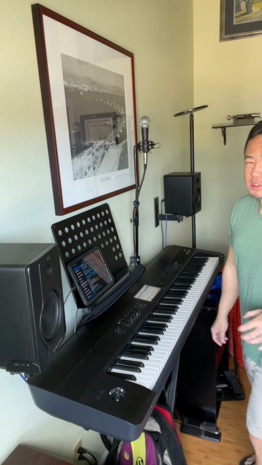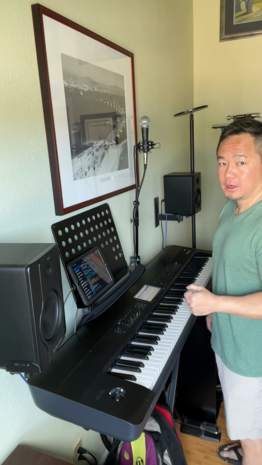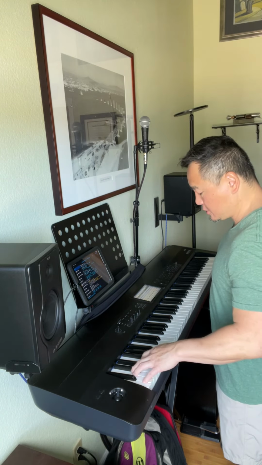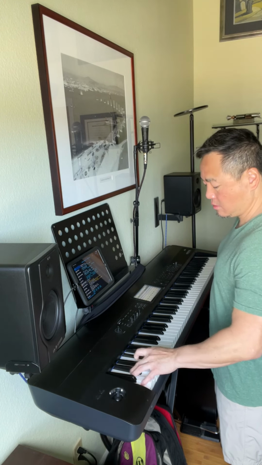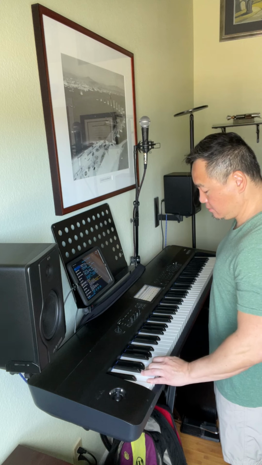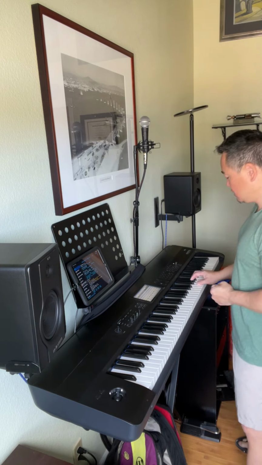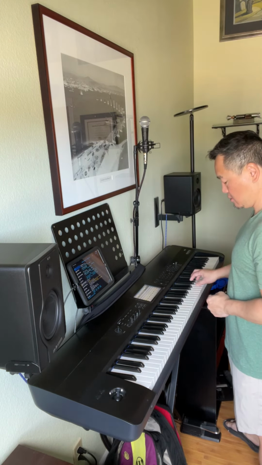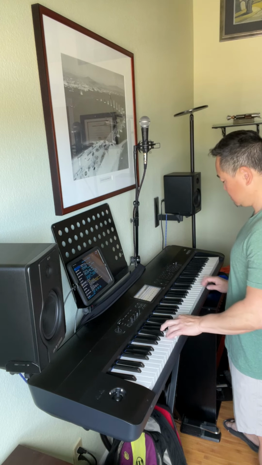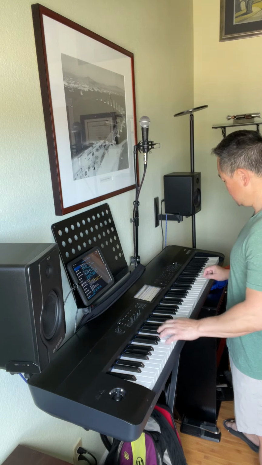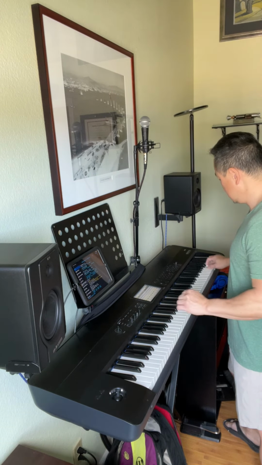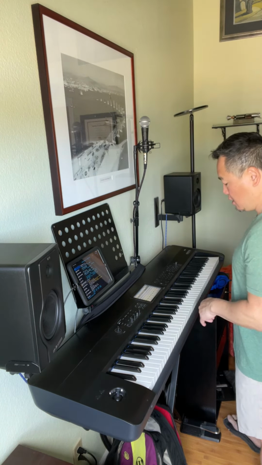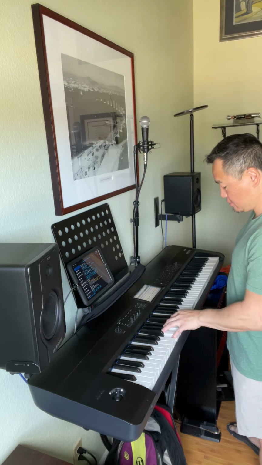Promises, Promises. This one's pretty tricky, pretty complex because there are a lot of parts that I cover. So during the intro... that's it for the intro. During the verses. And then the pre-chorus.